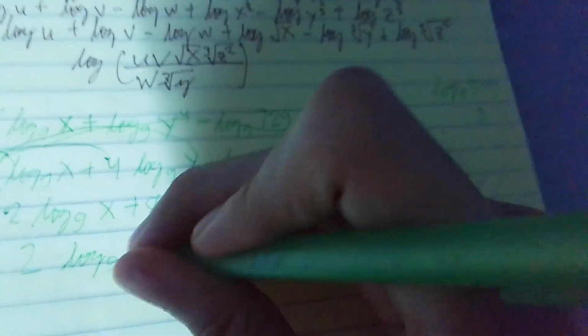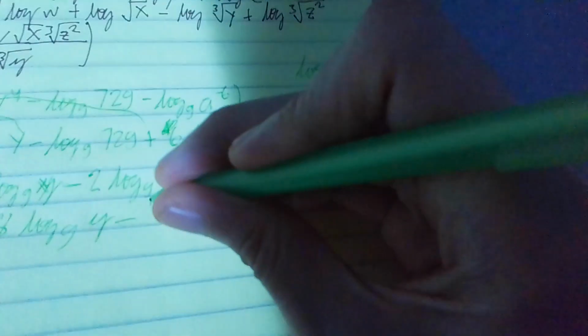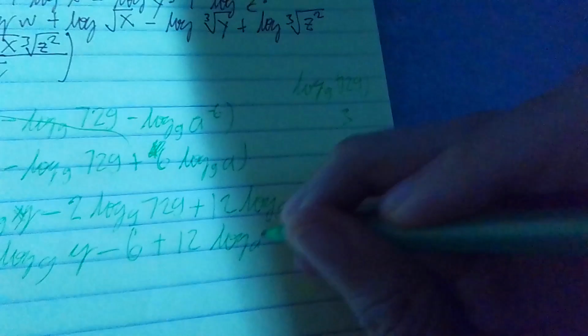But can we still simplify this further? Yes. The log base 9 of 729 is equivalent to 3. Remember, 9 cubed is 729. Log base 9 of 729, doing that will give you 3. So therefore, we have negative 2 times 3.